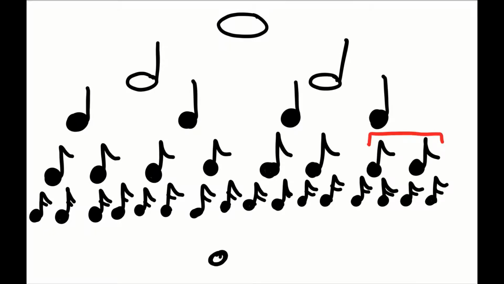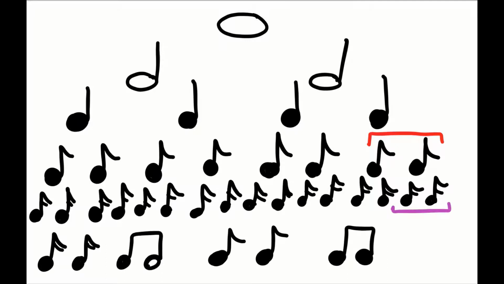Now, I can draw quavers in an easier way, like this. You might have seen that before. Same with semiquavers, but they have 2 tails. So just have a look at the differences there at the top.